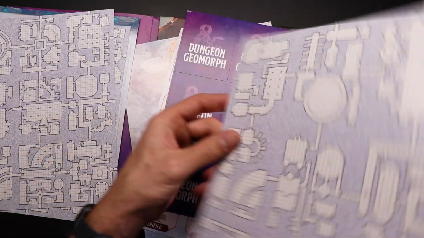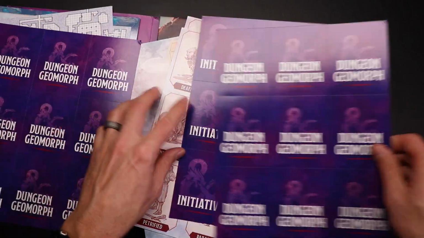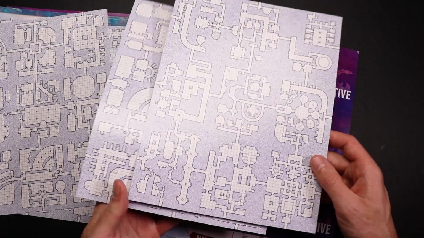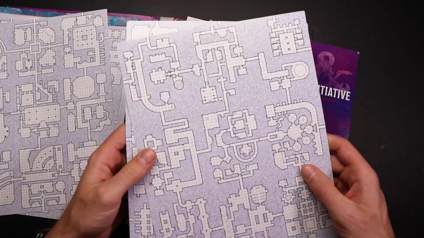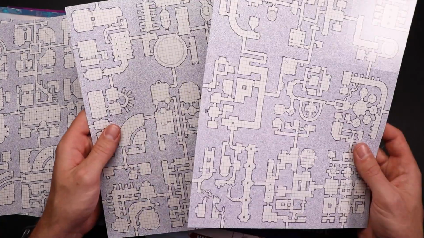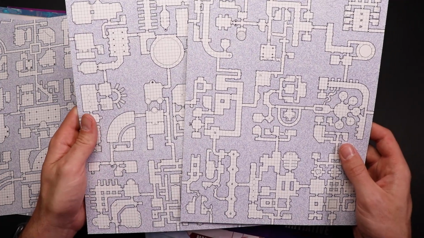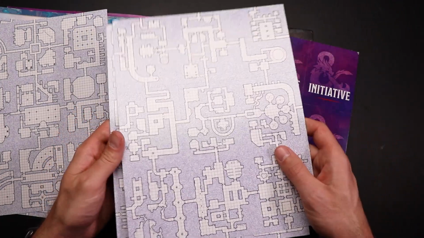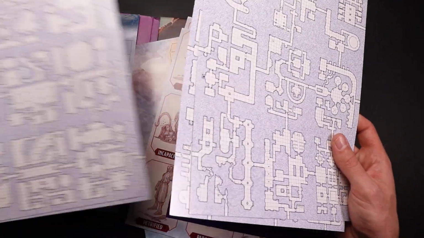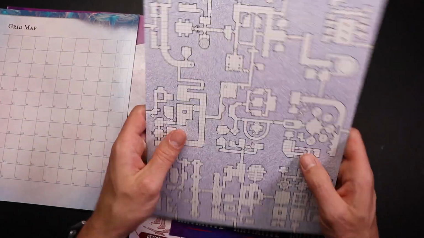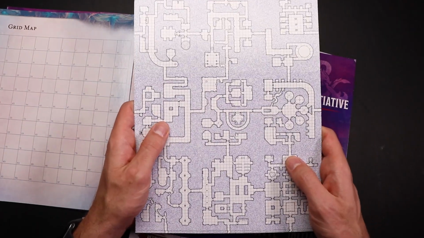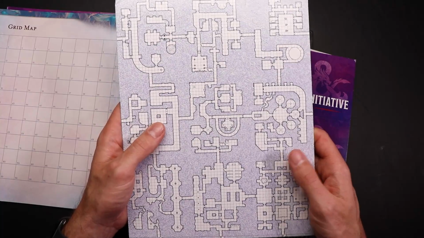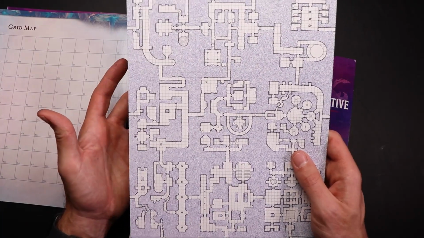And there's another one. And yet another one. So yeah, in total there are 36 Dungeon Geomorph cards. And I really like the idea of these. Will I ever actually use them? I'm not sure, but I like the idea of them, and I could definitely see myself using them to randomly generate some dungeons in advance using some of the tools on the screen.